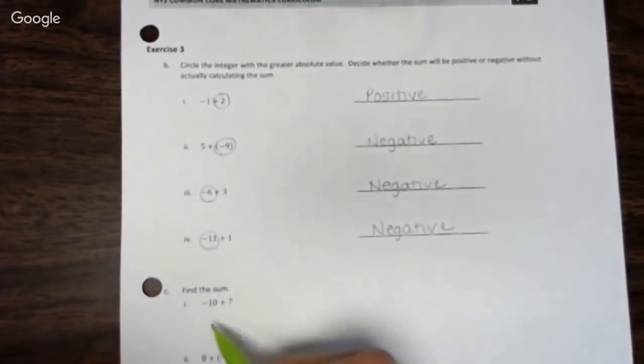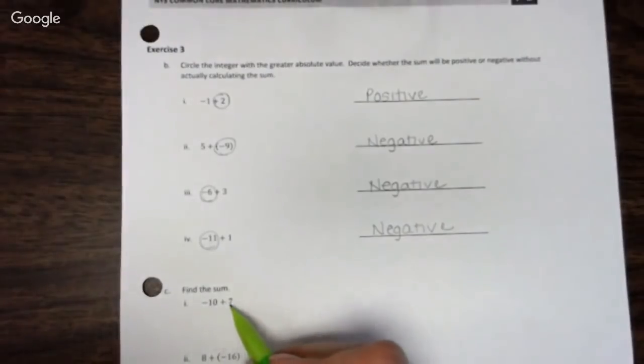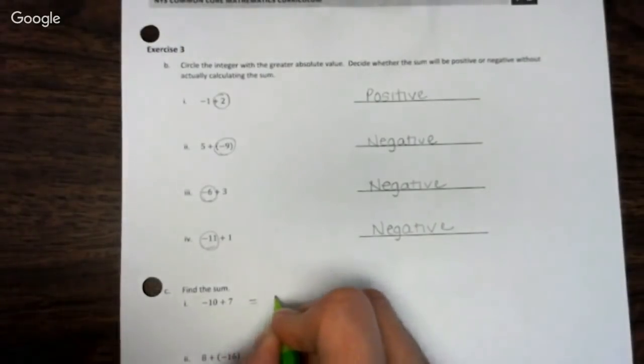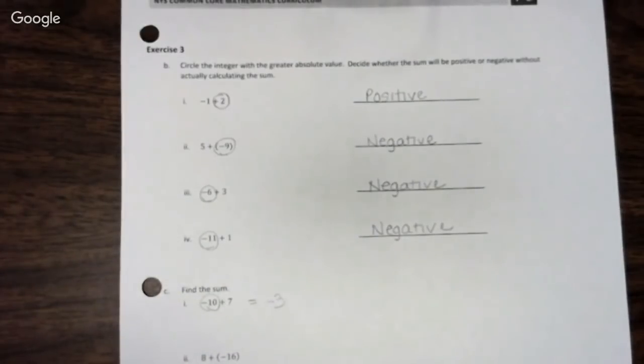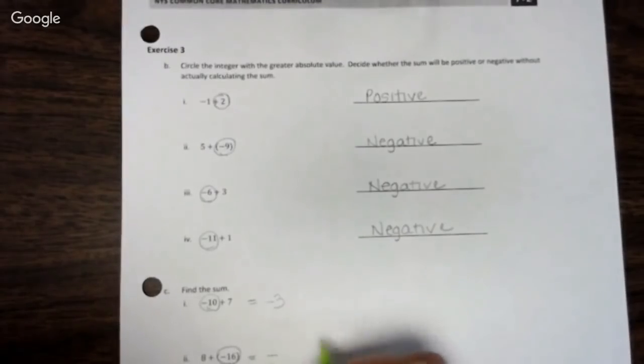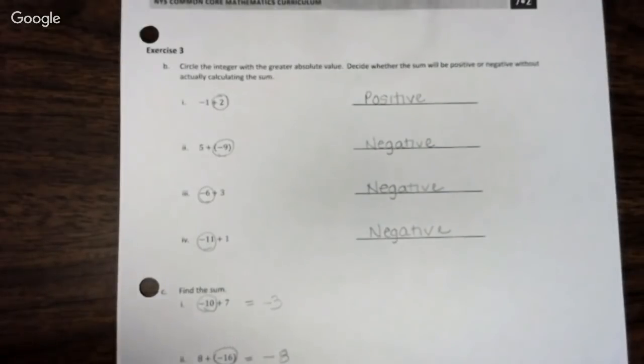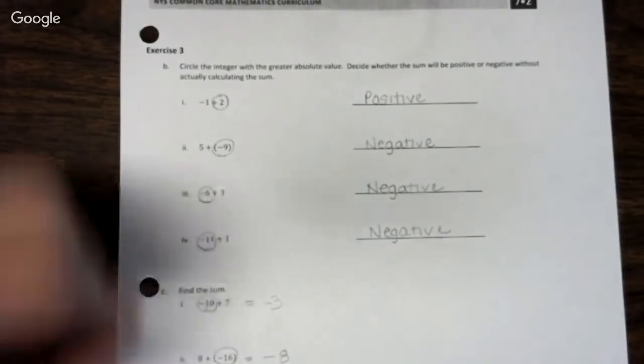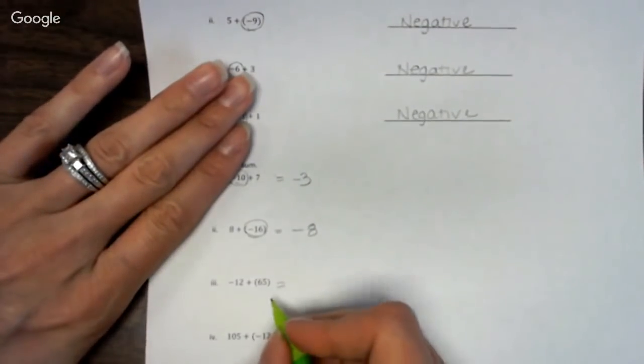All right, so when I'm adding two numbers, I'm going to subtract 10 minus 7 to get 3. The larger number is 10, which would be a negative answer. 8 and 16. 16 is larger, so that's a negative answer. 16 minus 8 is 8. Go ahead and try the last two. Pause the video. When you're done, just go ahead and hit play so that you can check it.